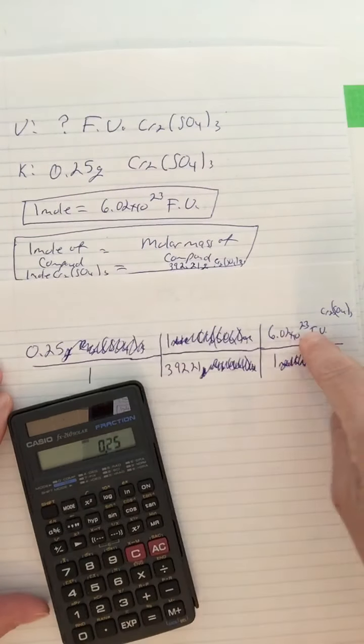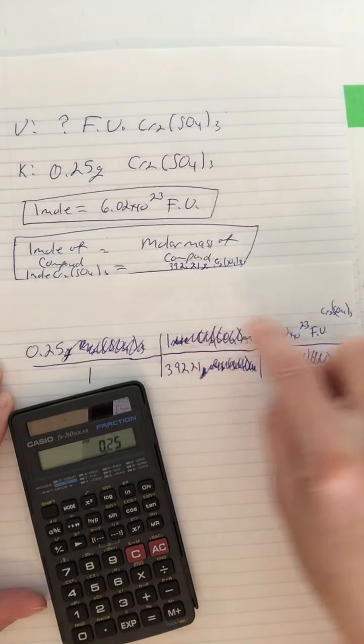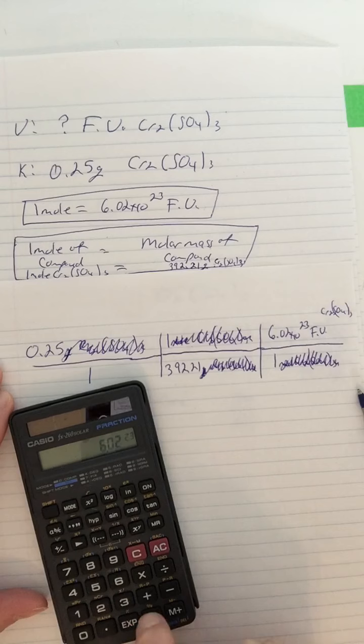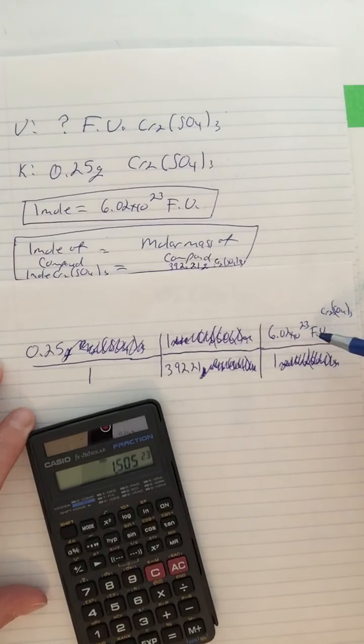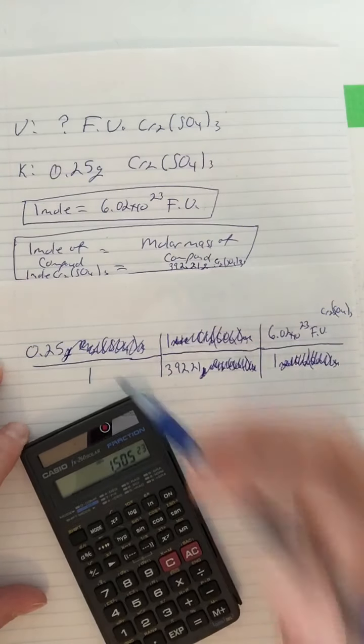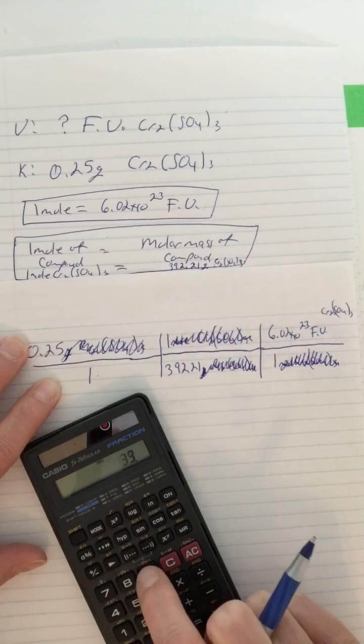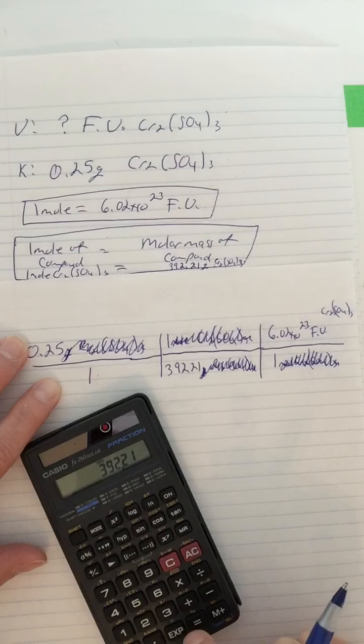0.25, I multiply the whole top, times 1, which I'm not going to do, times 6.02 exponent 23. I hit equals. I've got my top. Now I divide by the bottom. Well, I'm not dividing by 1, but I'm going to divide by 392.21 equals, and then I'm not dividing by 1 again.